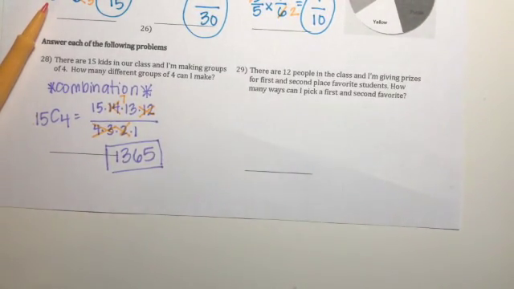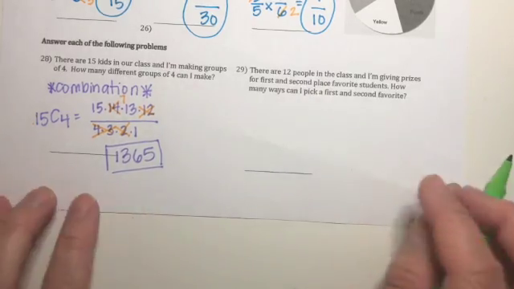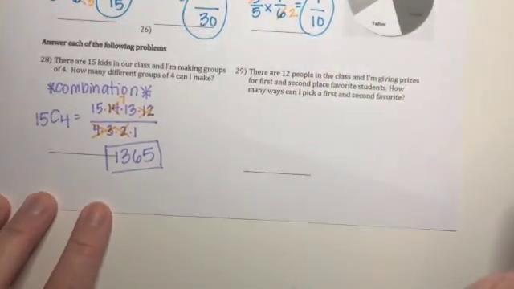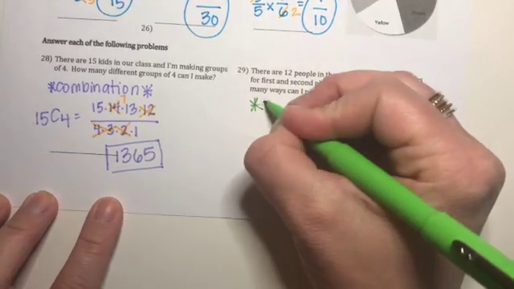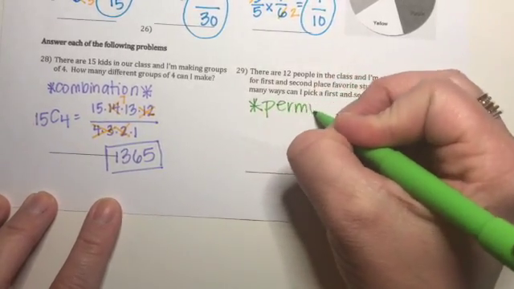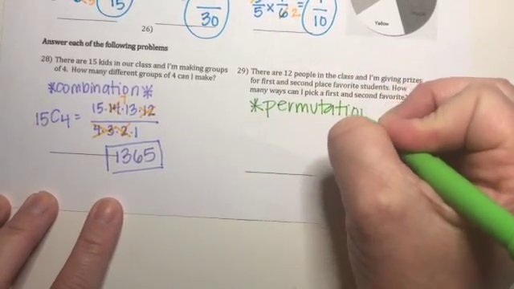Okay, there are 12 people in the class, and I'm giving prizes for the first and second favorite students. How many ways can I pick a first favorite and a second favorite? Does the order that I pick them in matter? Yes, the order is important, because, hold on, let me write this. That makes it a permutation.